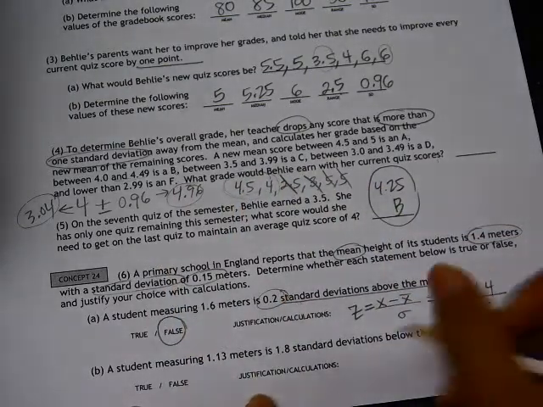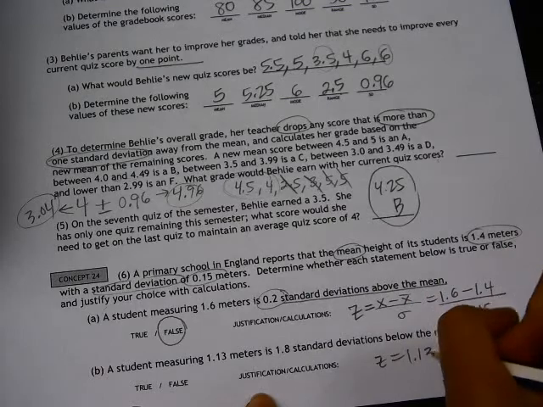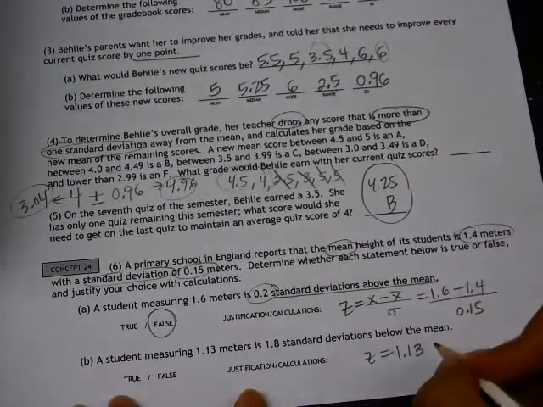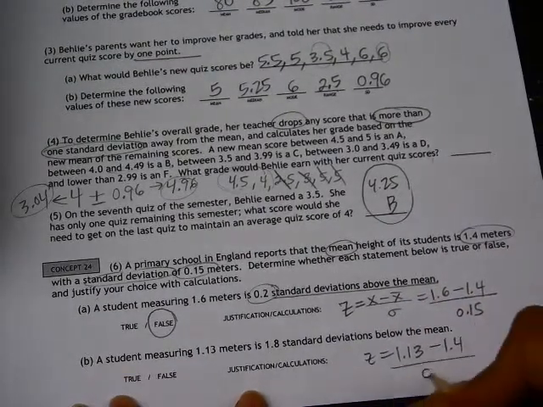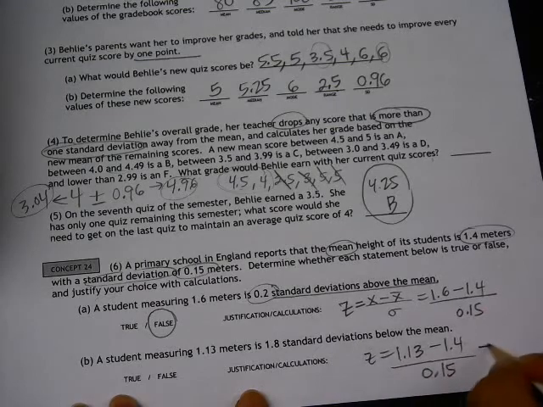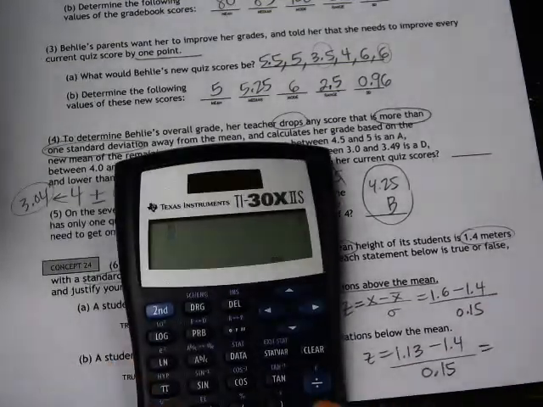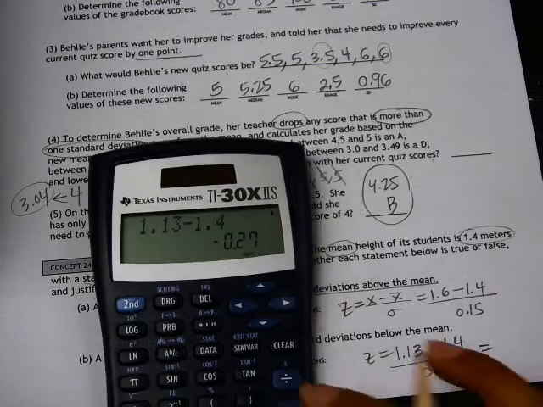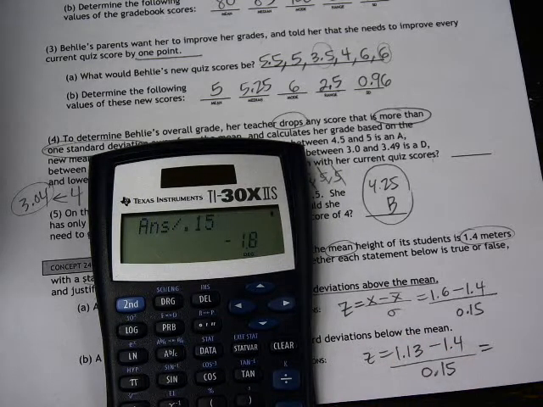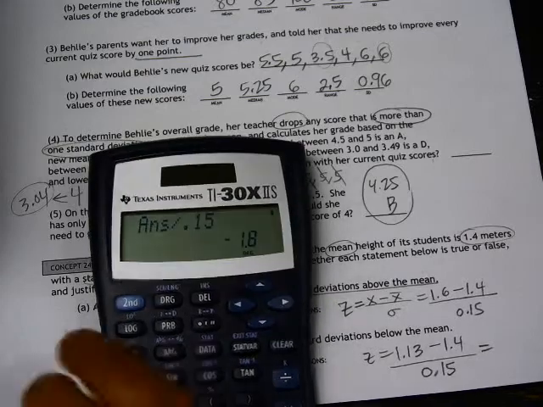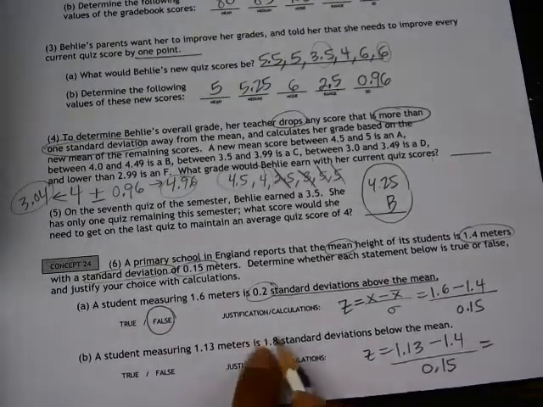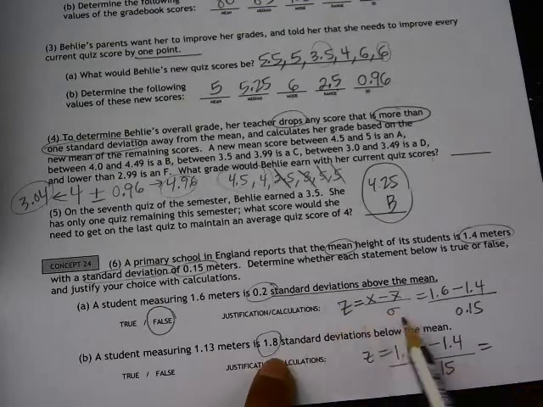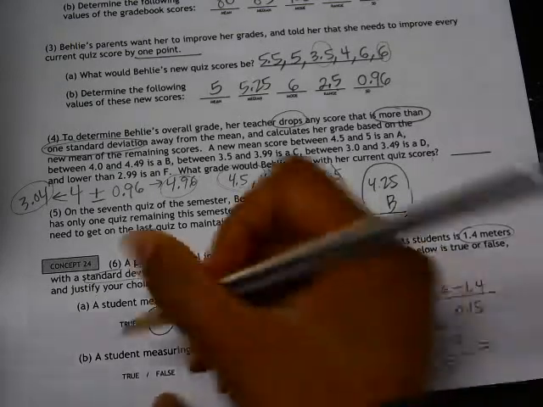Now a student measuring 1.13 meters: minus the average divided by the standard deviation. So 1.13 minus 1.4 divided by 0.15. And notice it's negative because this person is below the mean. Negative 1.8, which means it's 1.8 standard deviations below the average. So this is true.